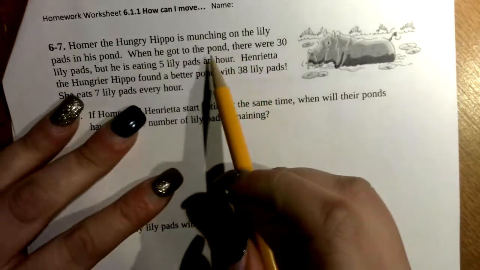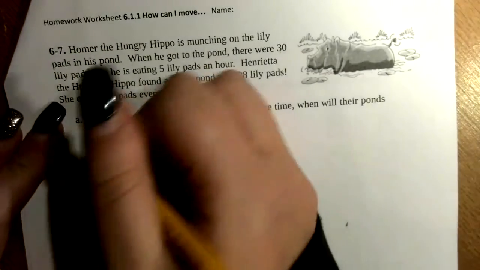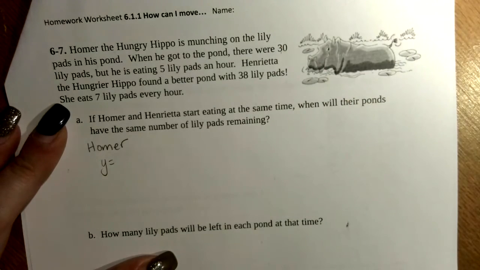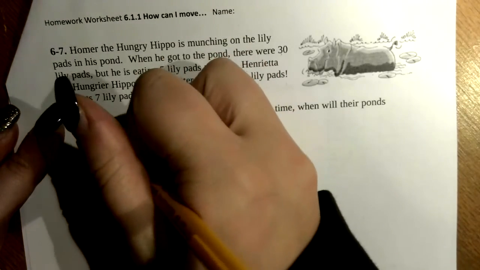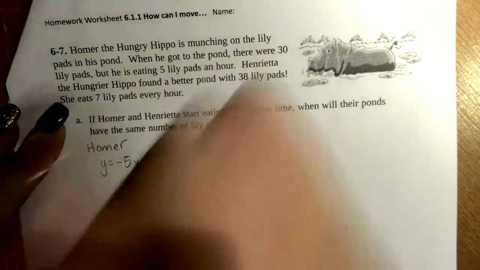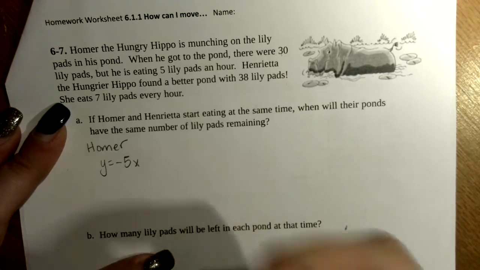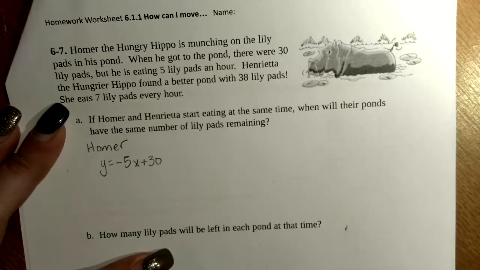Let's look back at his information. There were 30 lily pads and he's eating 5 an hour. So that means his rule, his growth, how many lily pads is he eating every time? Well, he's eating 5, which would be negative growth, right, guys? So -5x. Then how many were there originally? Well, there were 30 lily pads in his pond, so we're going to have plus 30. All right, so there's Homer.